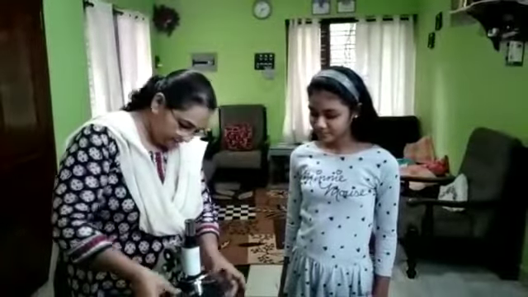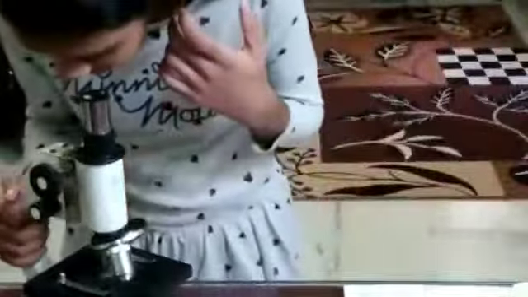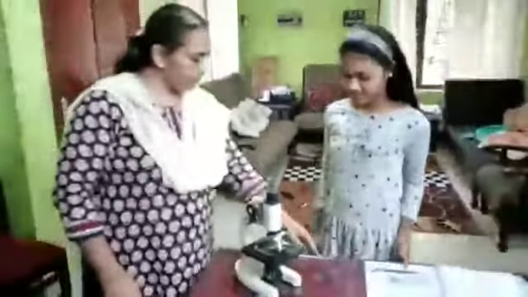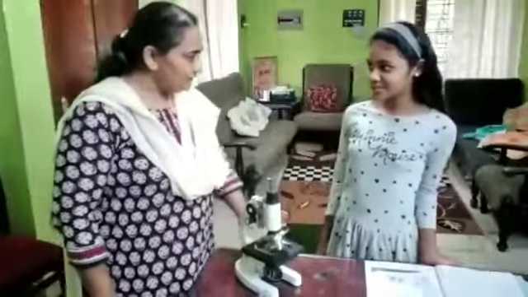So, we are going to observe it through the microscope. Look through this. Did you see? Is there any difference between your cell and my cell? No. No. It is somewhat the same. It is the same size.